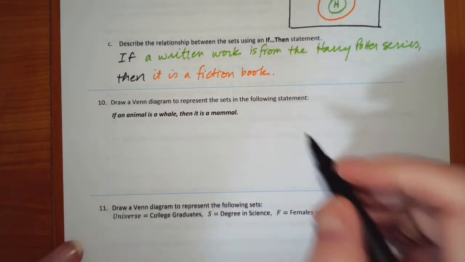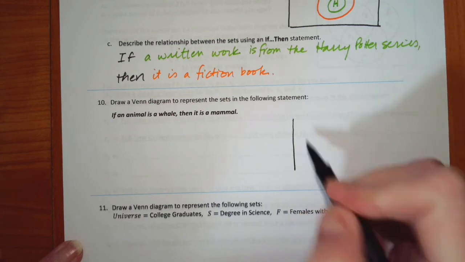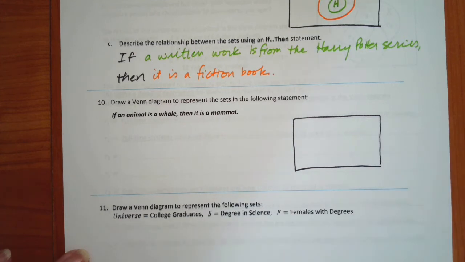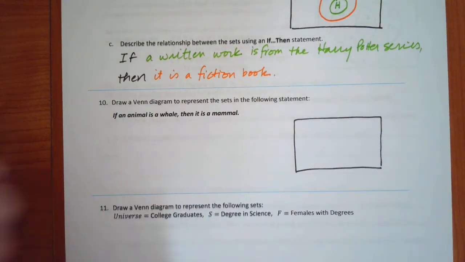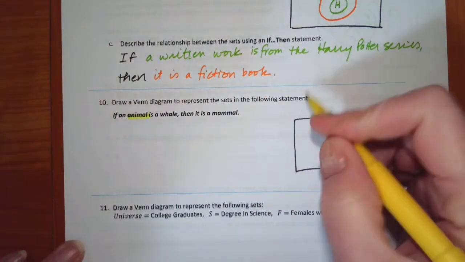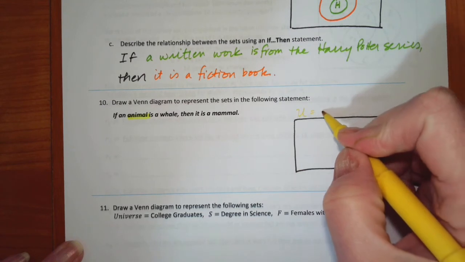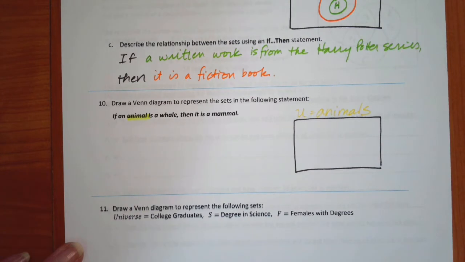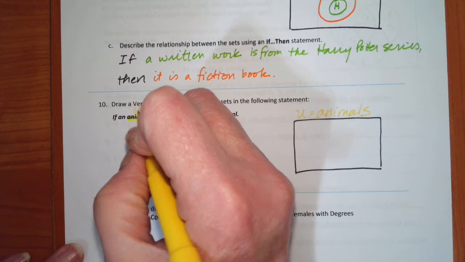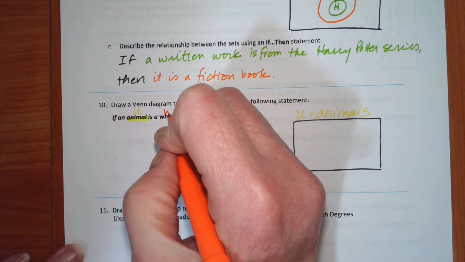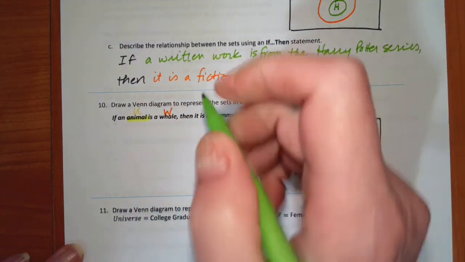Well, our universe is going to be our largest set, which is going to be animals. So our universe is animals. Okay. So this is going to be our universe, and we're going to deal with whales, and we're going to deal with mammals.